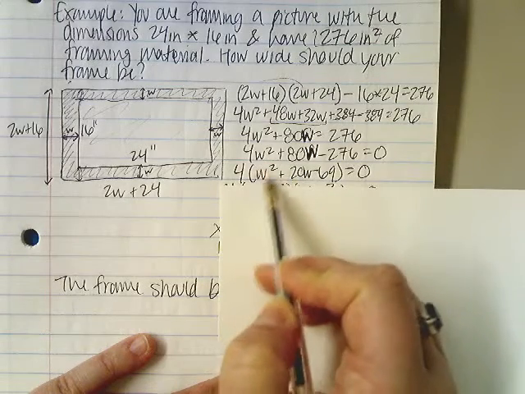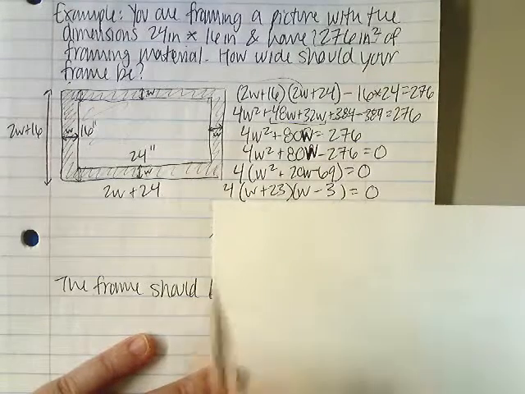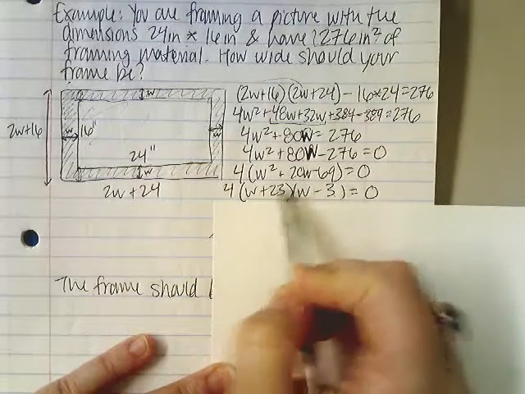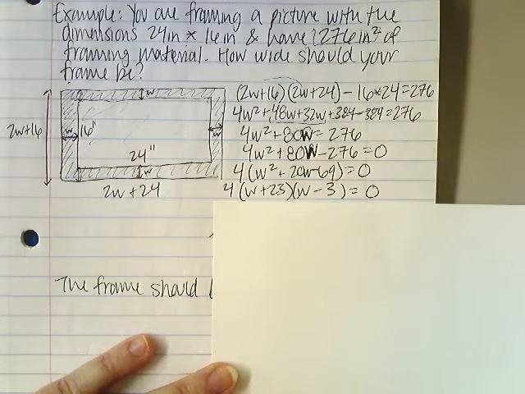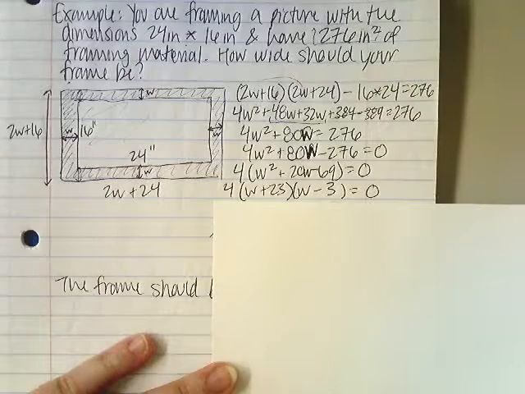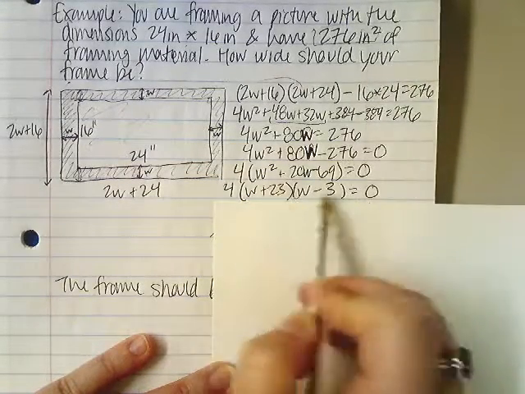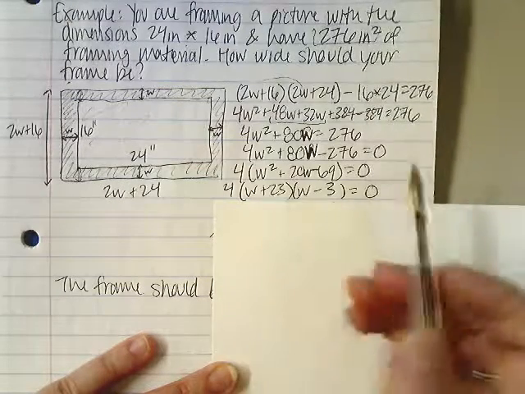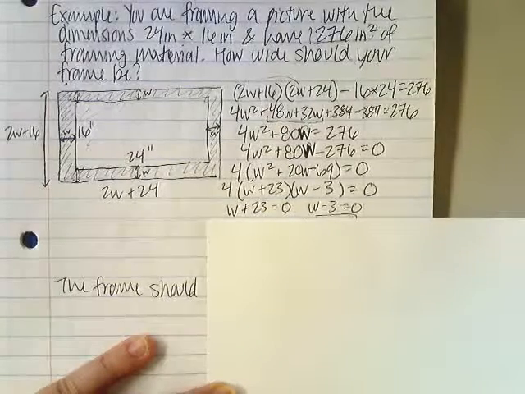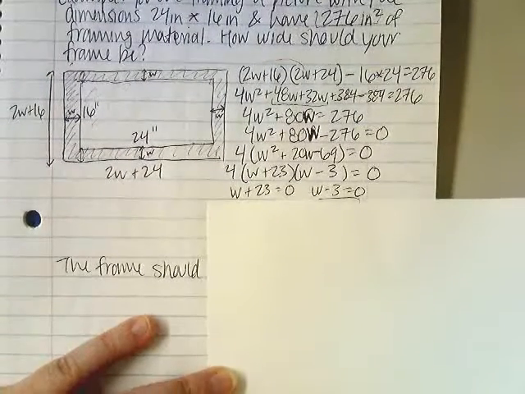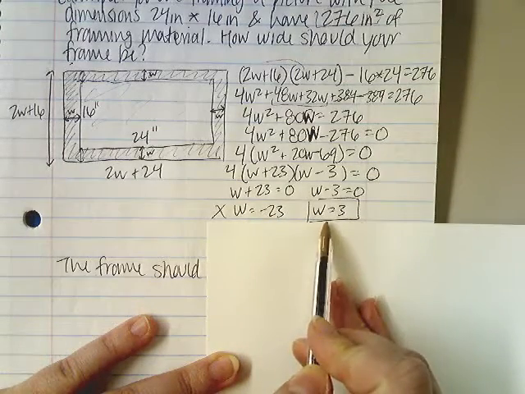I know since my A value in the parentheses is 1, I'm going to put a W first in each set of parentheses. So I end up with 4 times (W plus 23) times (W minus 3), since positive 23 and negative 3 multiply to negative 69 but add to positive 20, and they're equal to 0. Now I use the zero product property, so I know since I'm multiplying these three terms and they equal 0, one of them has to be 0. 4 obviously can't be 0, so either W plus 23 is 0 or W minus 3 is 0. So I set each expression equal to 0, solve out for W in each, and I get W equals negative 23 and W equals 3.